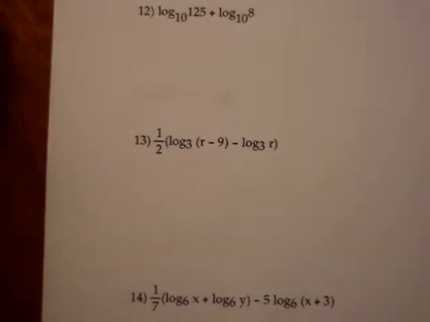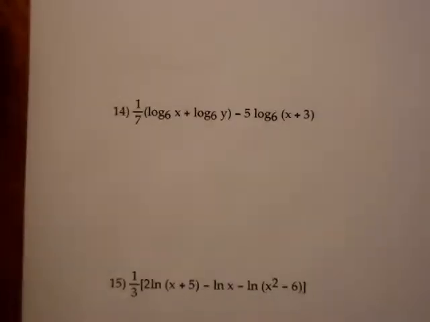Okay, number 14. No, that's 13. Here we go. Oops, sorry about that. Number 14.